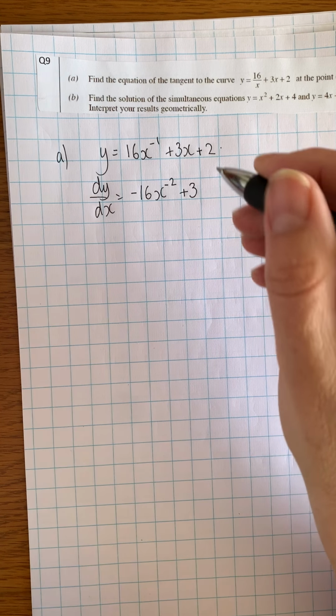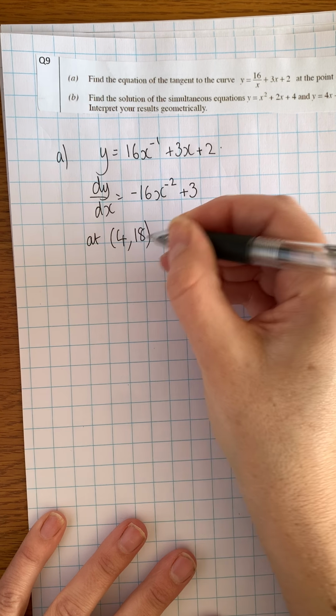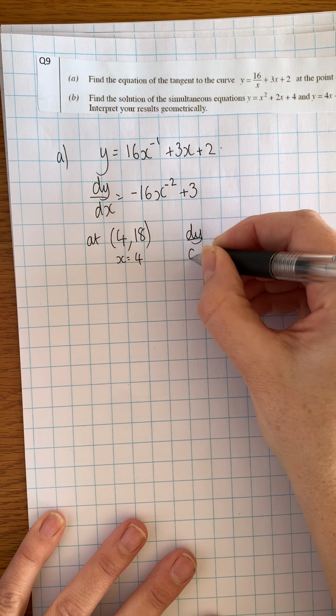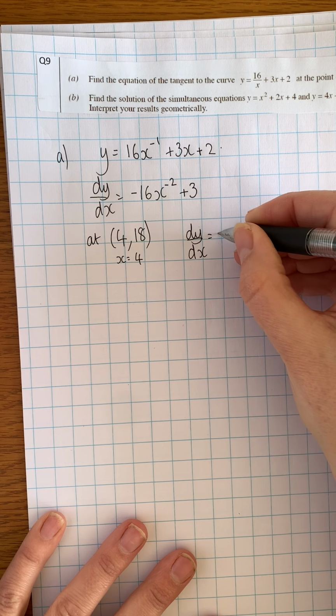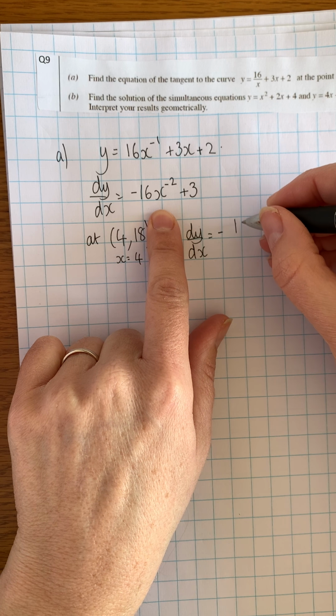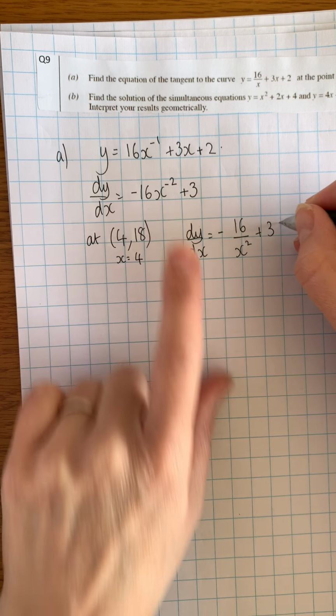I need to find the value of that at 4, 18, i.e. when x equals 4. dy by dx equals, now let's write it out how we'd be able to calculate it. That's minus 16 over x squared plus 3.